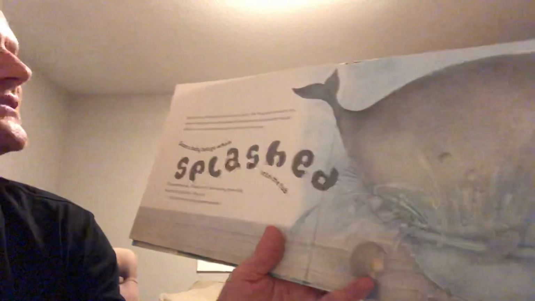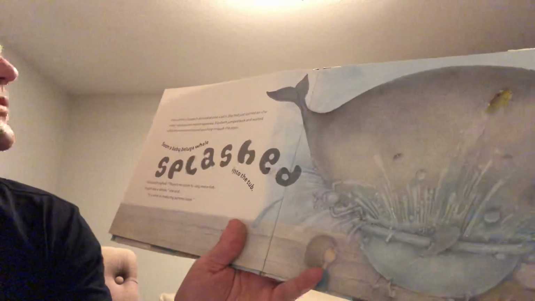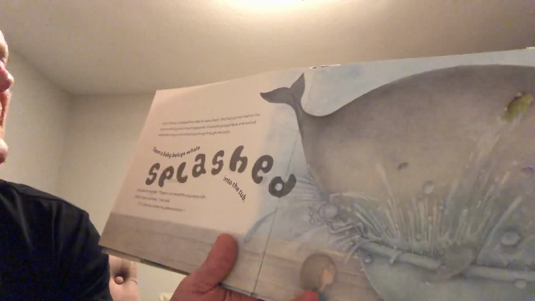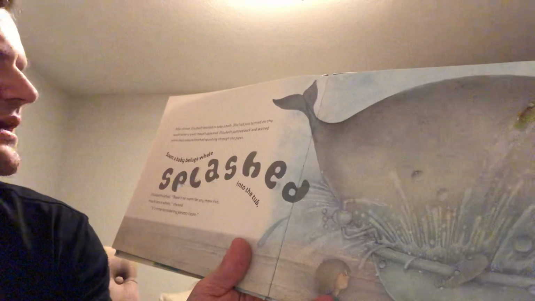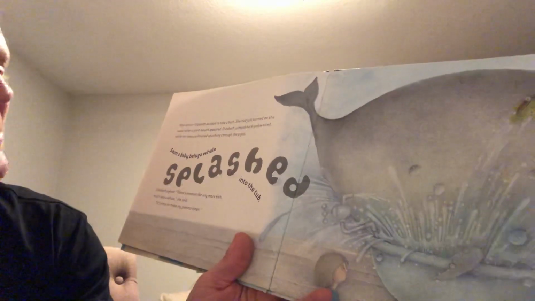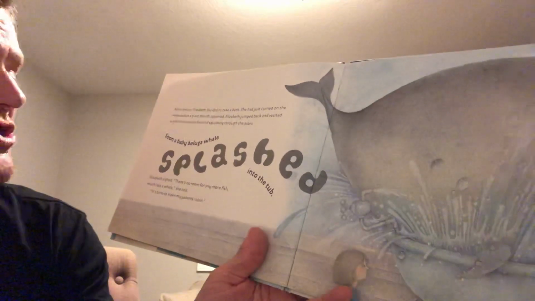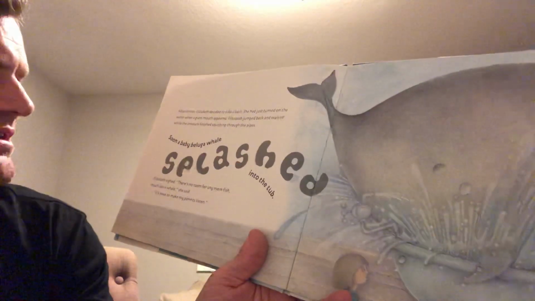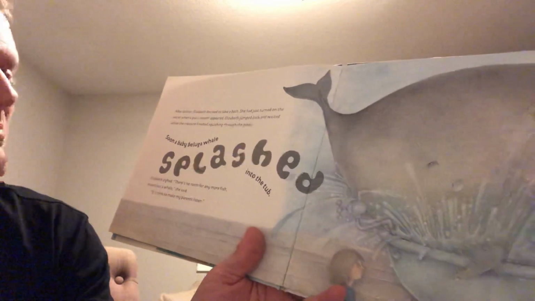After dinner, Elizabeth decided to take a bath. She had just turned on the water when a giant mouth appeared. Elizabeth jumped back and waited while the creature finished swishing through the pipes. Soon a baby beluga whale splashed into the tub. Elizabeth sighed. "There's no room for any more fish, much less a whale," she said. "It's time to make my parents listen."